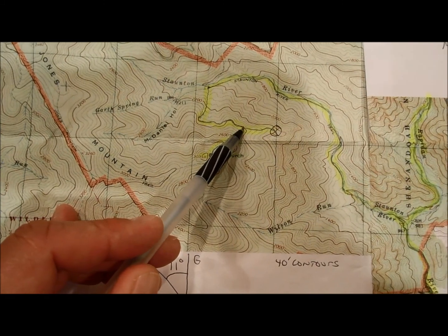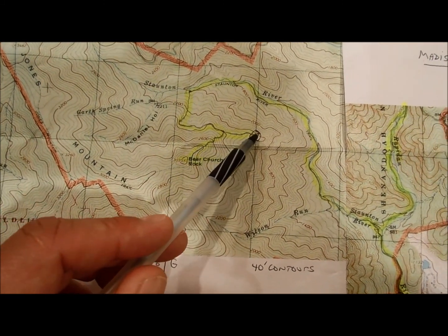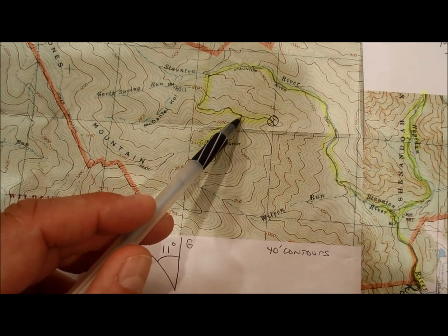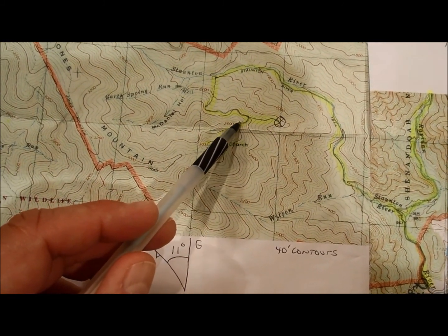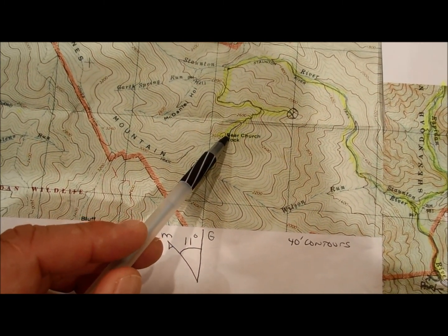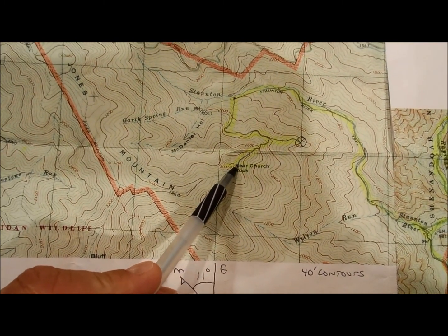Now here's where the branch point is. If you go to the left, you go to the cabin. The cabin's over here. If you go to the right, you come up probably the steepest part of the entire hike up here to Bear Church Rock. So that's the hike.